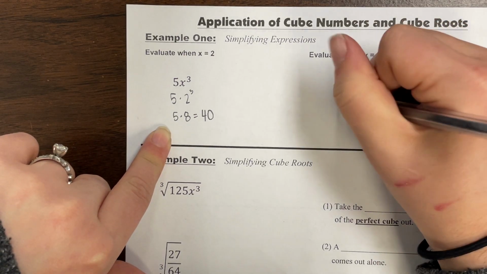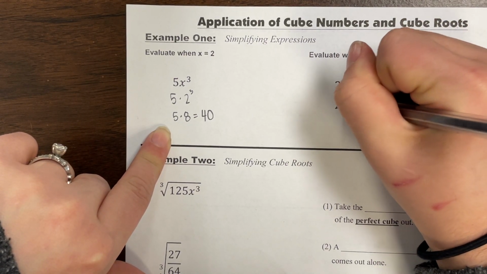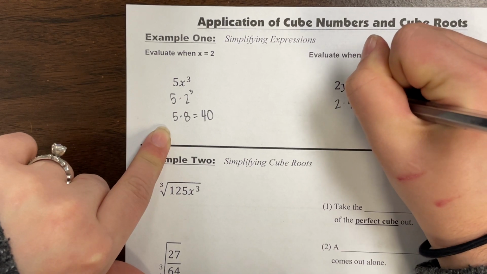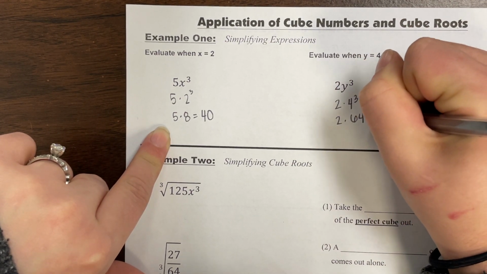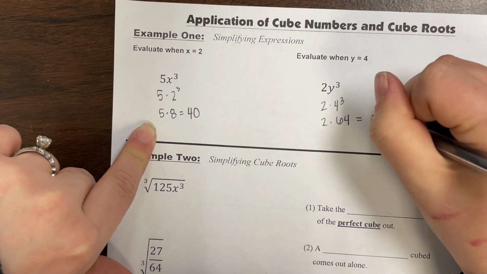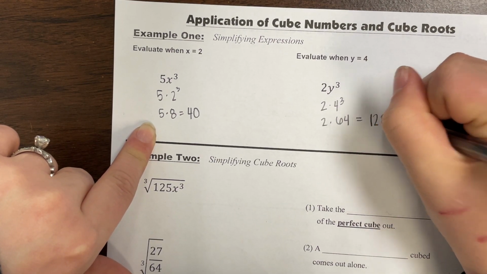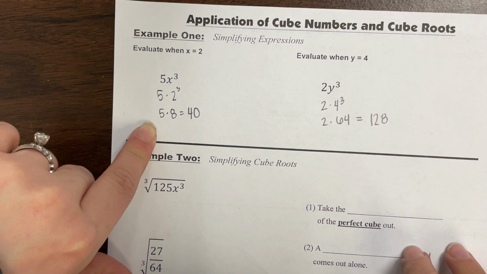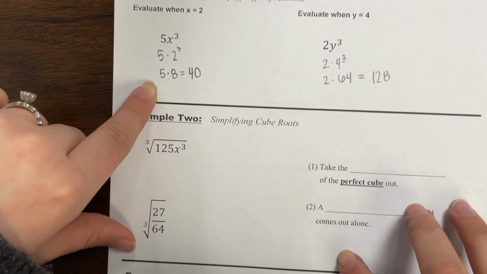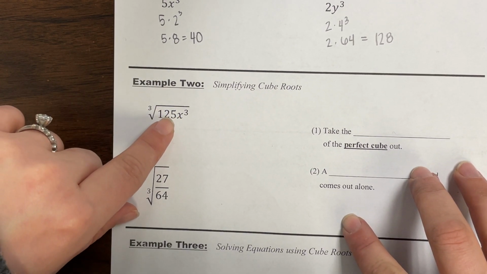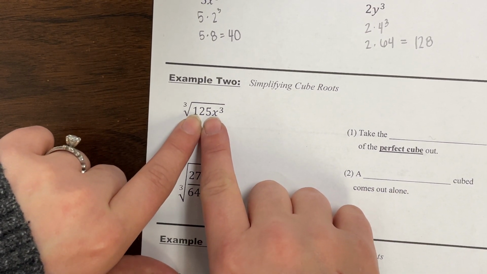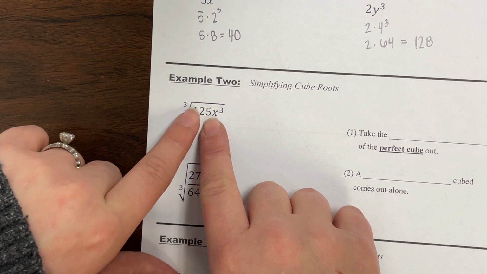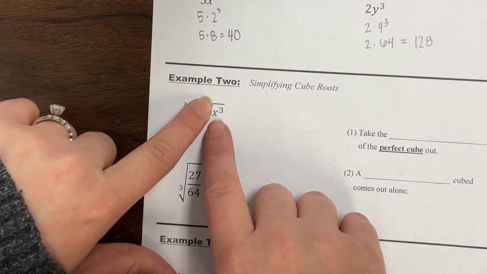Okay, when y equals 4, it'll be 2 times 4 cubed. 4 cubed is 64, and 2 times 64 is 128. Okay, same thing here. We're going to find the cube root of these things. There's kind of 2 elements of things we can find cube roots for. We can look at 125, and then we can look at x cubed.